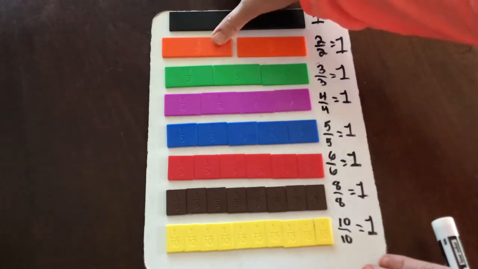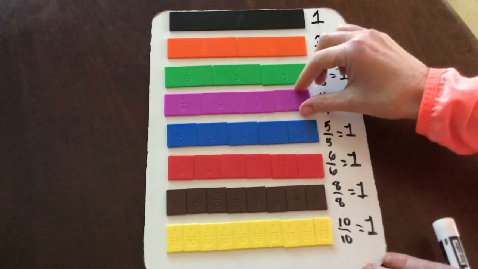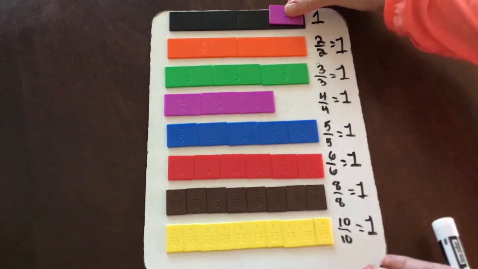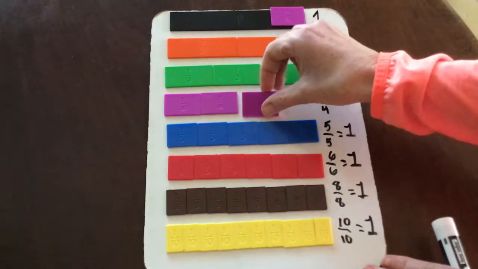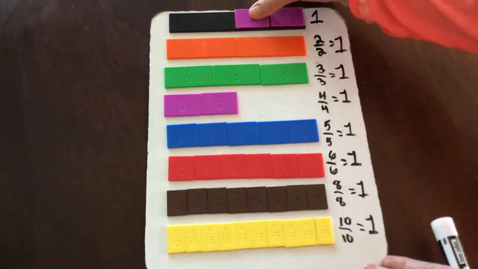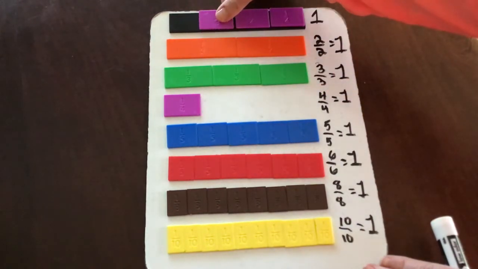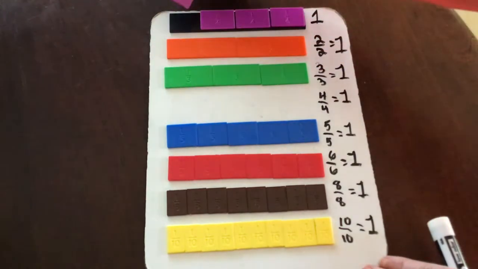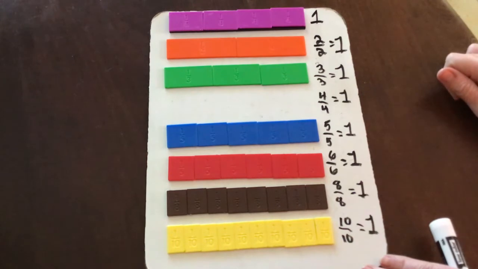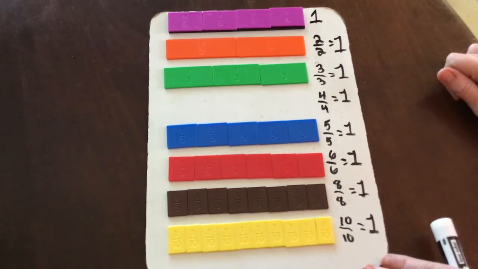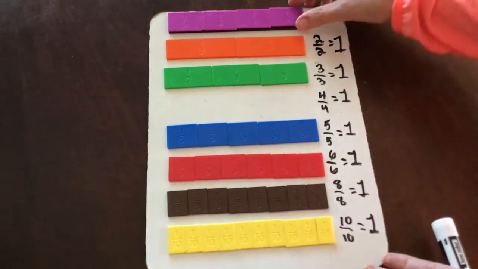And let's go down to our fourths. These 4 pieces take up the same amount of space and are representing the same proportion of the whole. So 4 pieces of 1/4 would also equal 1.